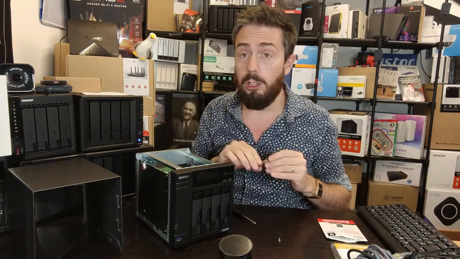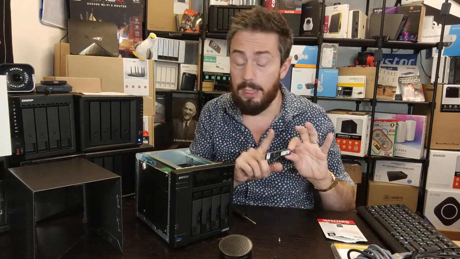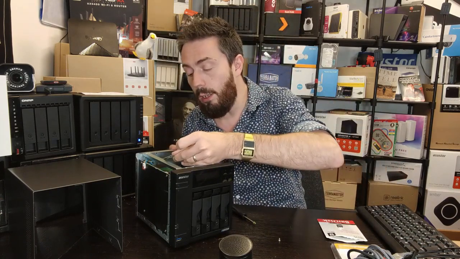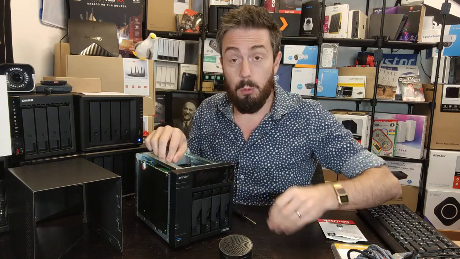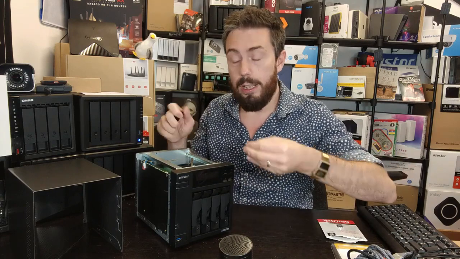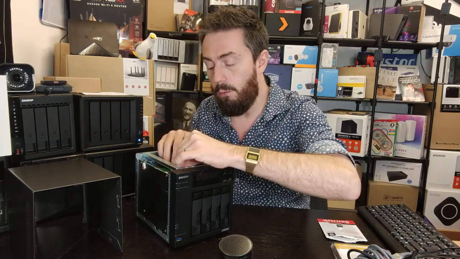You don't need two unless you want to have a backup of your installation and run them in, say, a RAID 1, a mirror, if you will. But at least one drive in that M2 slot will provide the fastest kind of TrueNAS installation for you there.